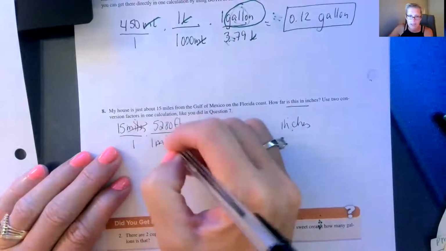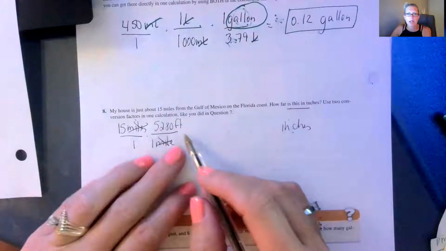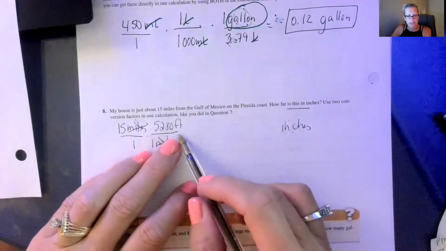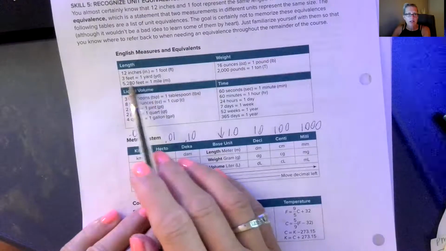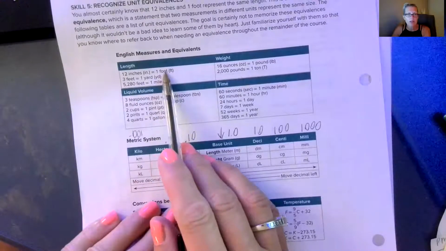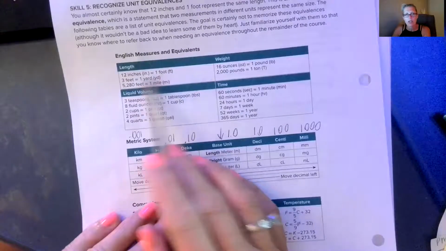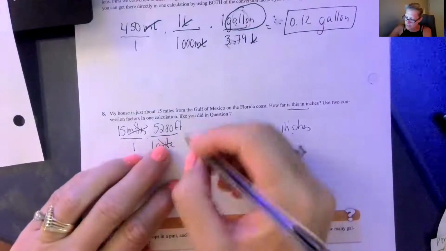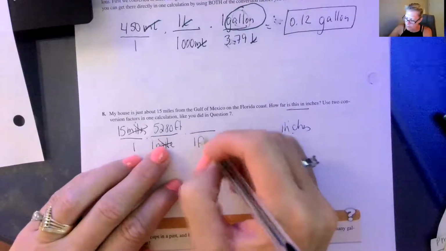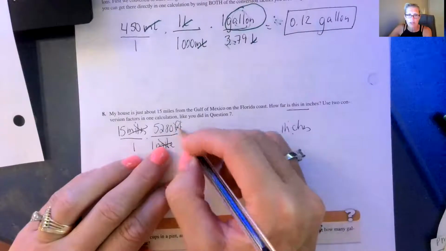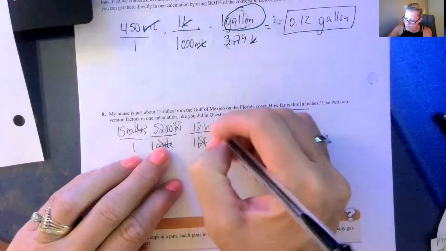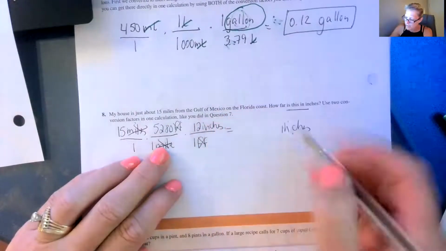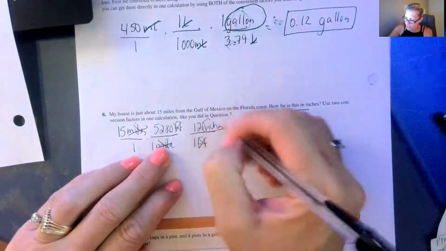So my miles cancel, but I still want to end up with inches and I'm at feet. But I know from my conversion chart that I'm going to find something with a single foot and inches. So 1 foot is 12 inches. So my foot can cancel on bottom. Of course, I have to put it on bottom so that it cancels feet over feet. And 12 inches. And inches is what I wanted. So that's good. That's what I have here.